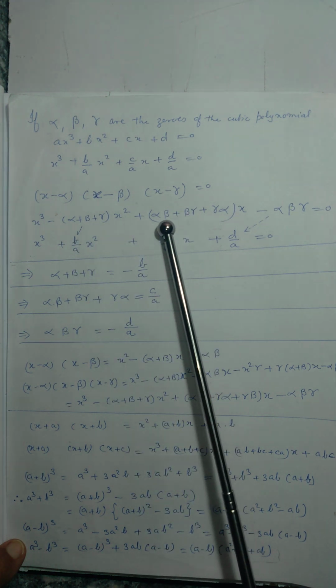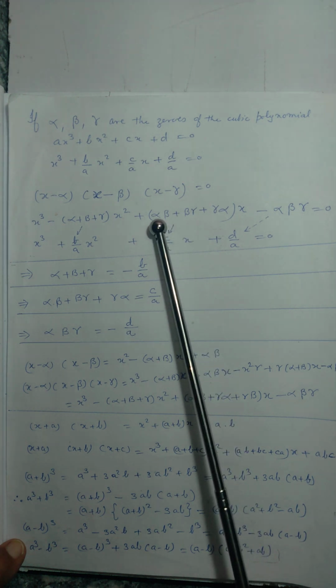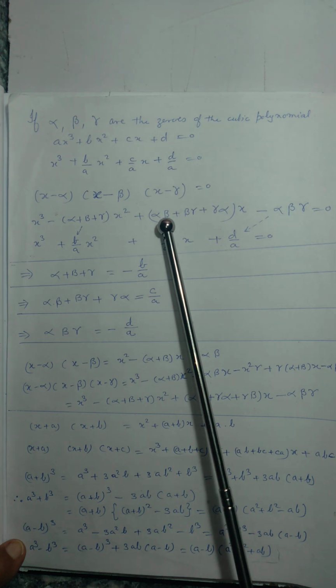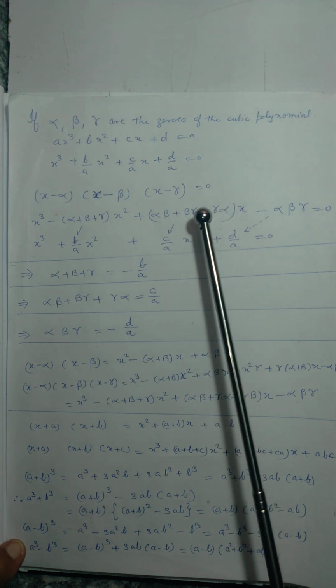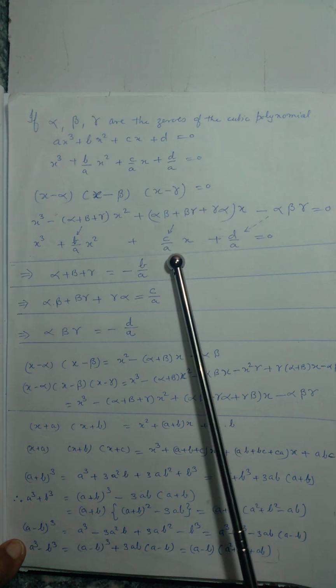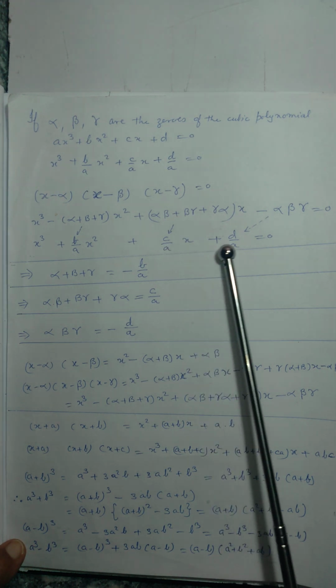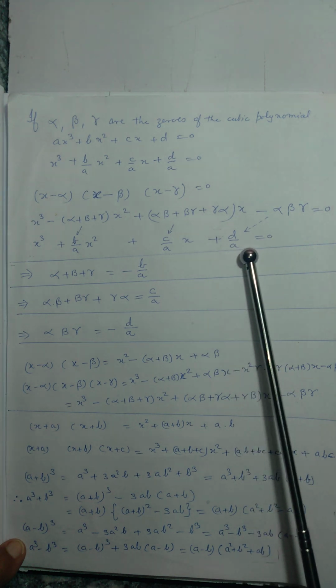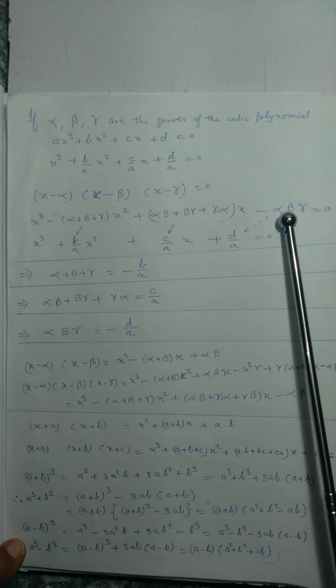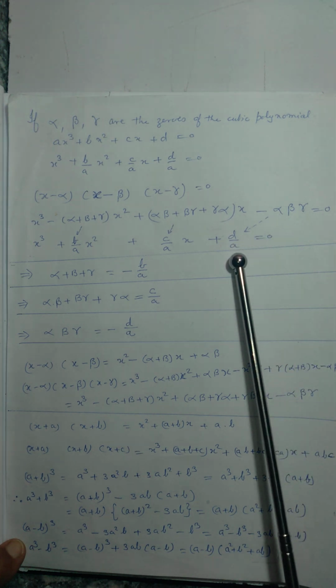Taking the product of the two roots at a time, you will get three sets. So alpha beta plus beta gamma plus alpha gamma will be equal to c by a. It will be positive, you see. But in the case of the product of the roots, that will be equal to minus d by a.